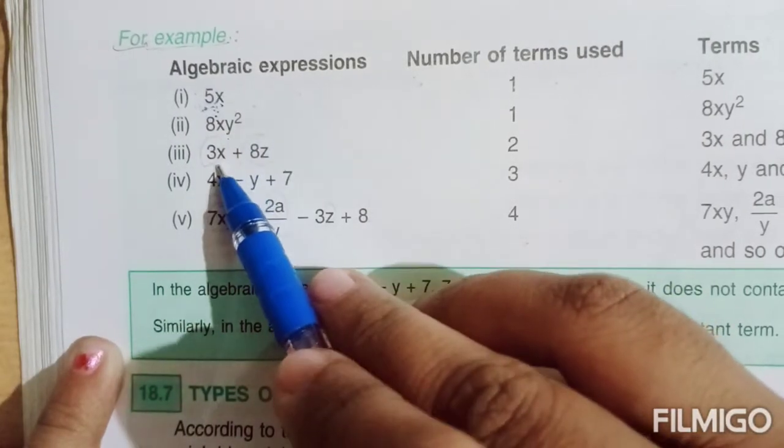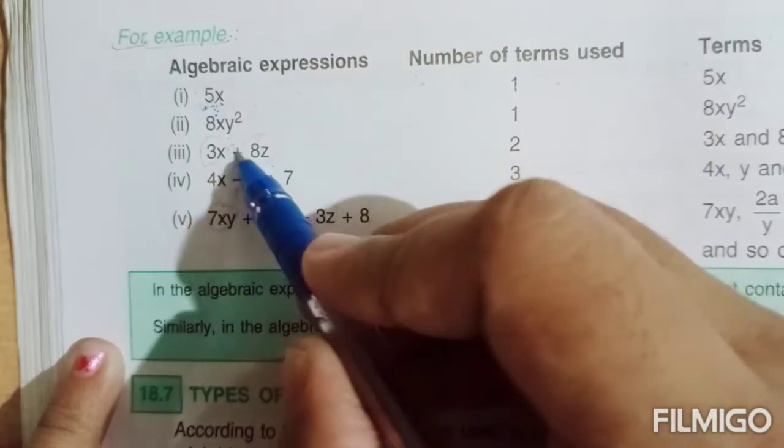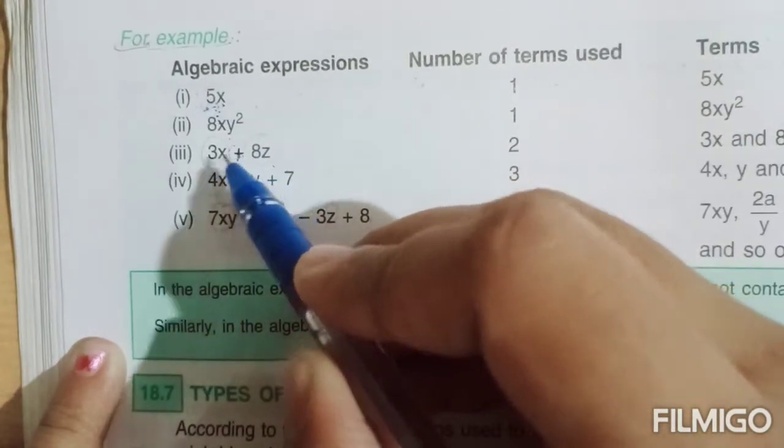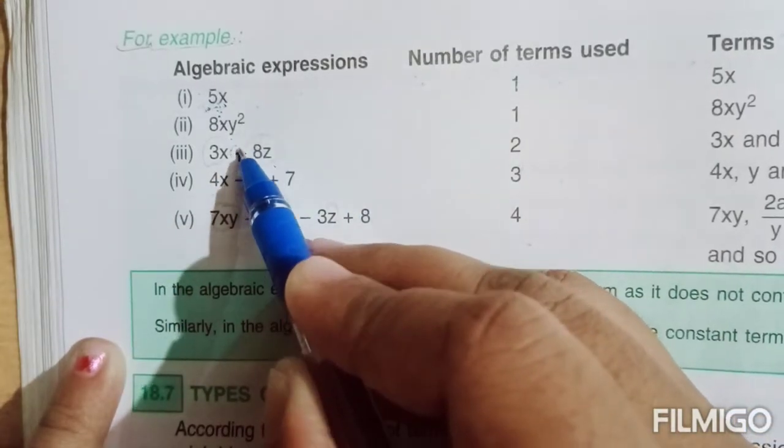Okay, third one, 3x plus 8z. So you can see a plus sign here. So how many terms are there? We know that plus or minus sign will separate terms.